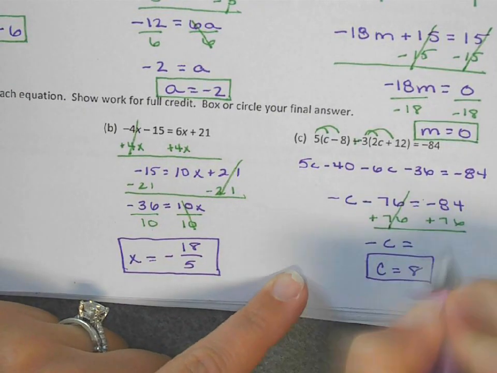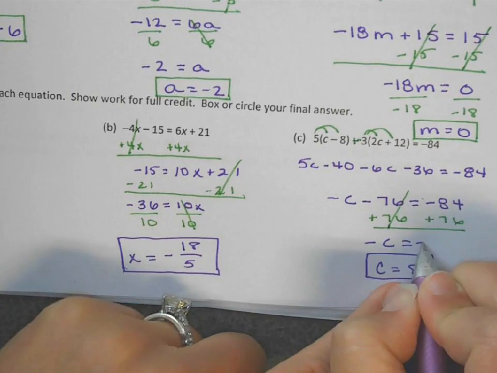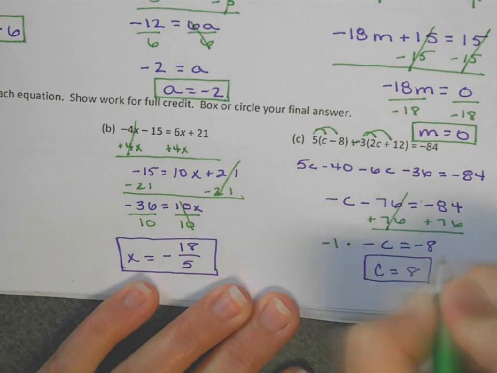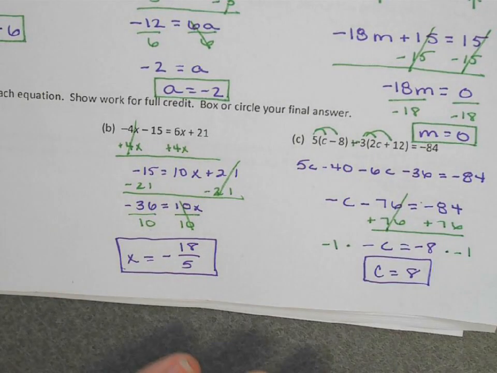Negative c will be negative 8. At this point it doesn't matter, but you can multiply by negative 1 or divide by negative 1, whichever one you want, because it's not going to change the value, it's just going to change the sign. So we get c equals 8.